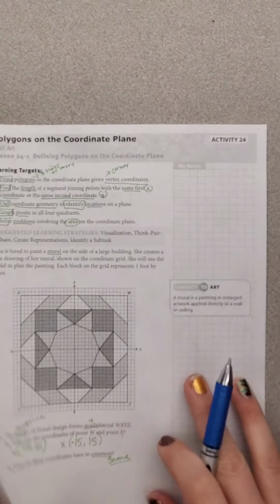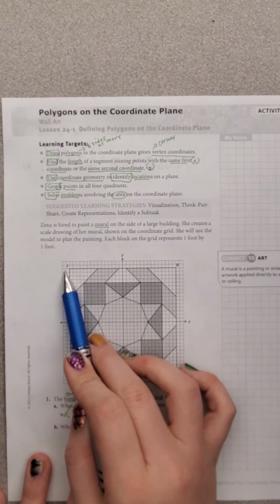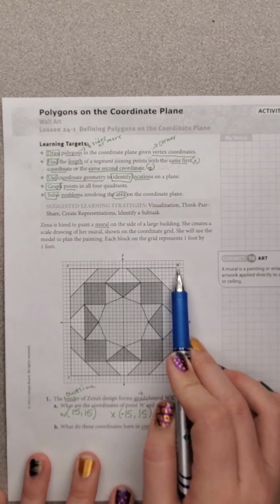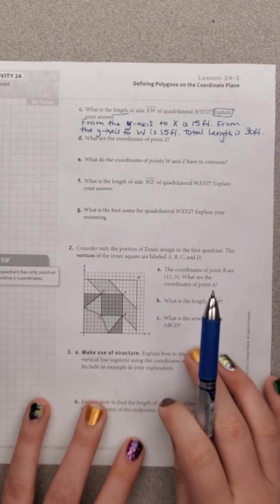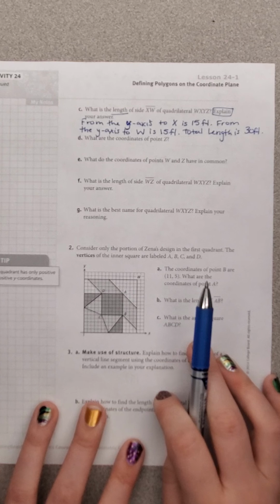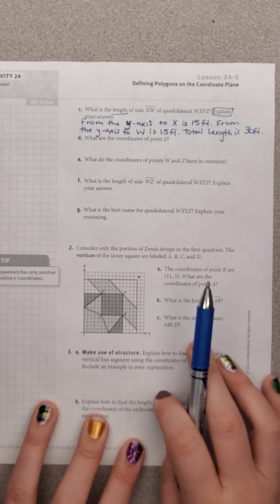If I'm going 15 feet this way, 15 feet this way, collectively the whole thing would be 30 feet. Okay, so we just measured from left to right, and collectively is one big thing. Even though that other 15 was negative, distance is never negative.